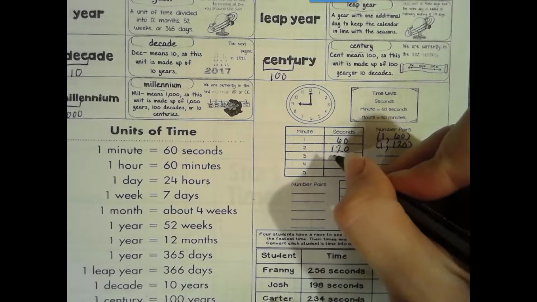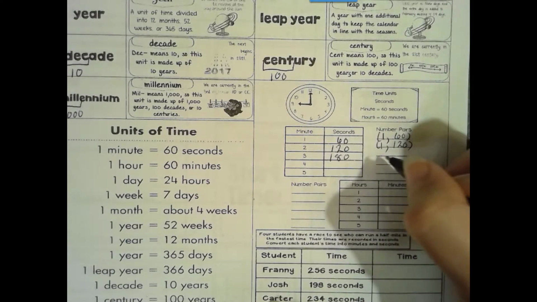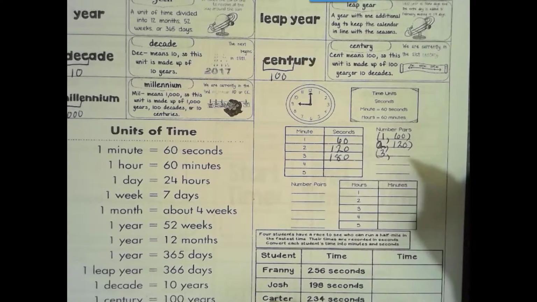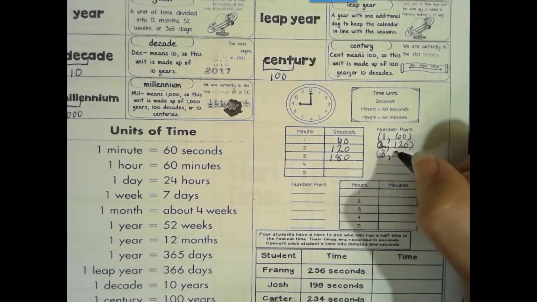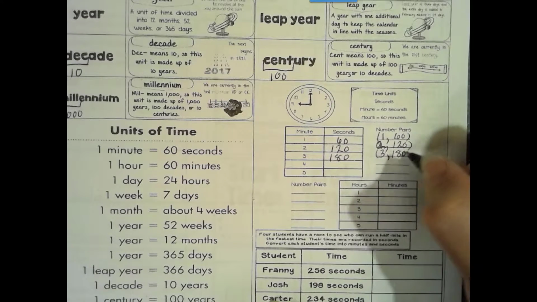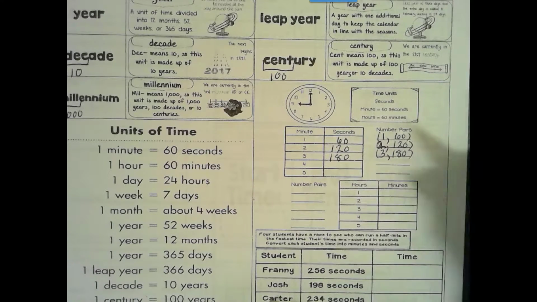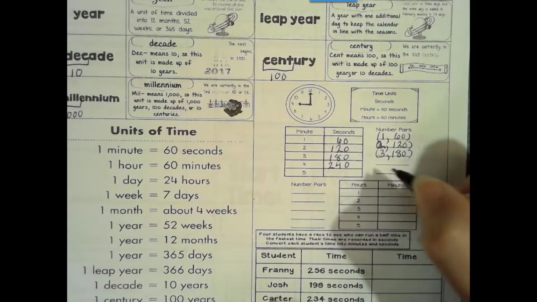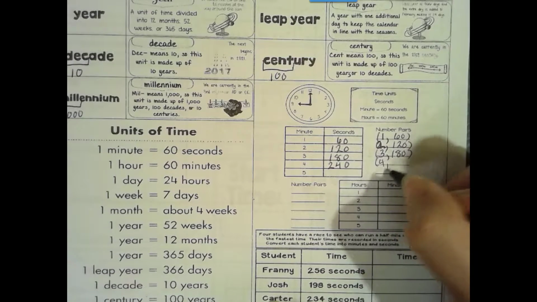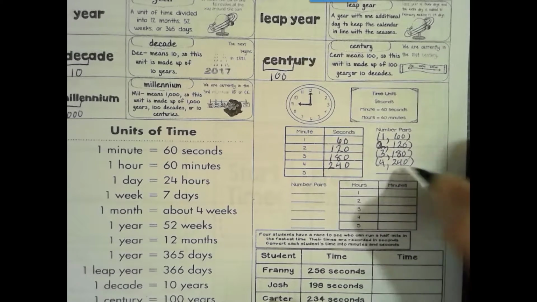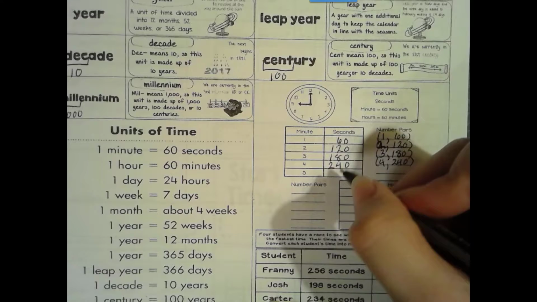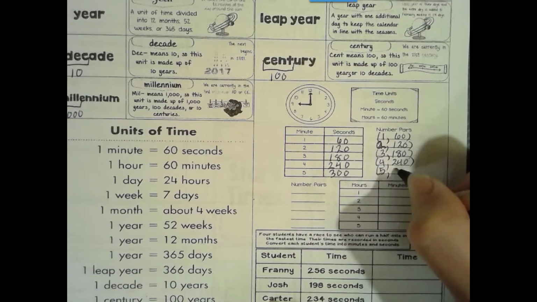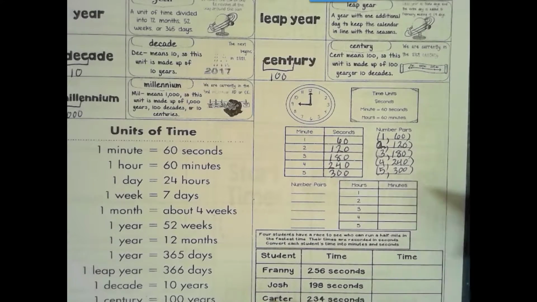3 groups of 60 is 180. Oops, I put a 1 here, sorry, 2 here. Every 3 minutes, there's 180 seconds. 4 groups of 60 is 240. Every 4 minutes is 240 seconds. 5 groups of 60 is 300. So for every 5 minutes, there's 300 seconds.